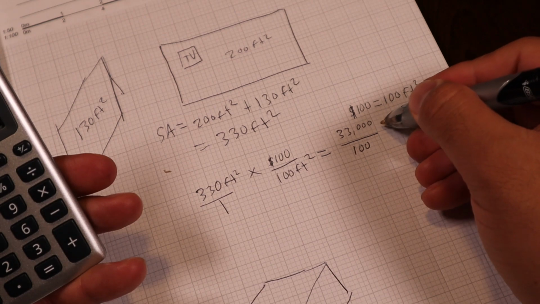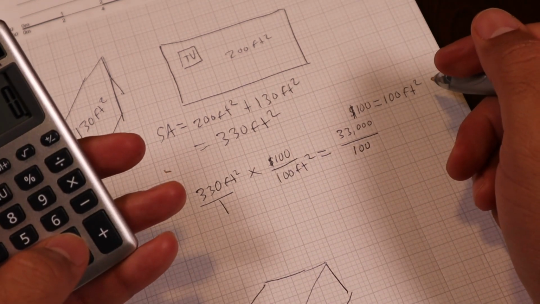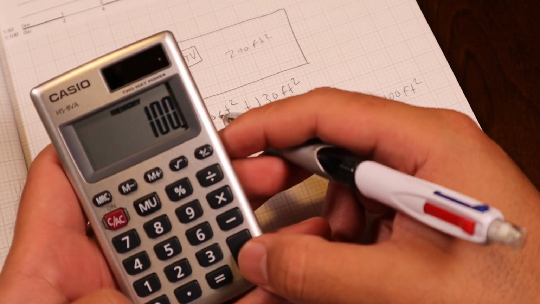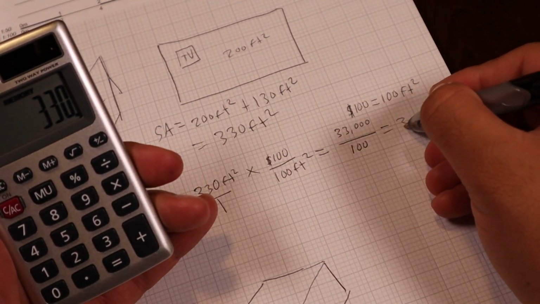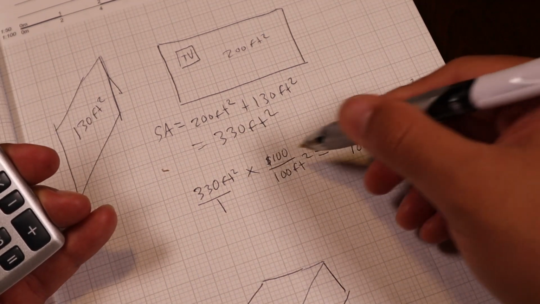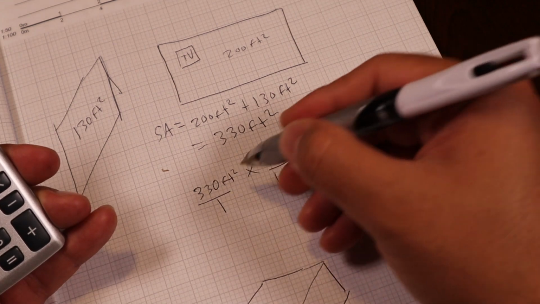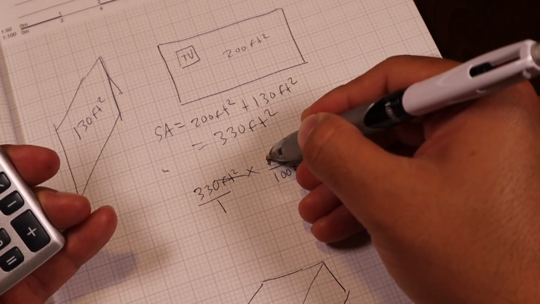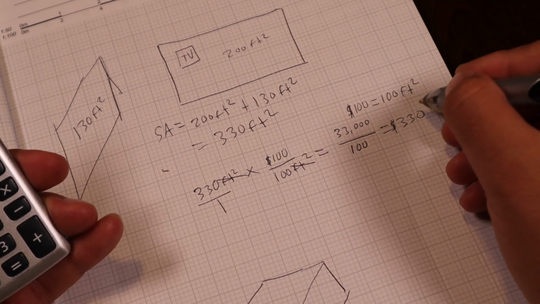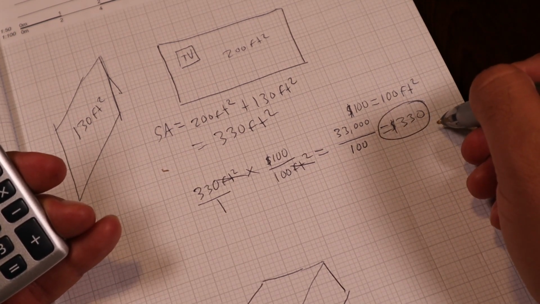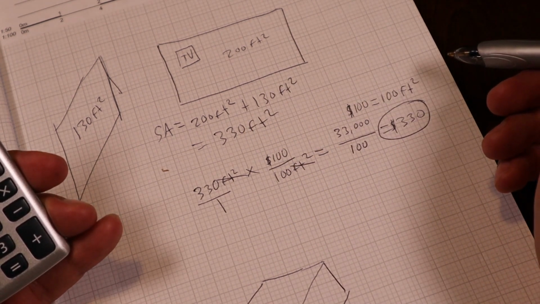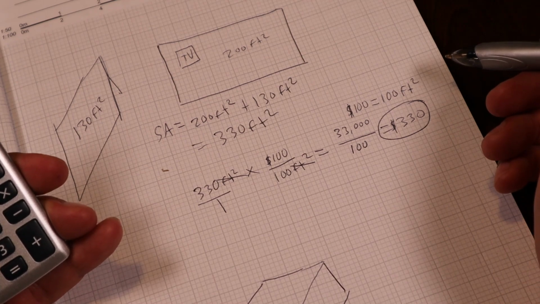Okay, so 33,000 divided by 100, and we are left with 330. And what is this number? Well, we look at the units here. We had feet and feet. These can cross out. We're left with just dollars. So this is dollars. So it costs us $330 to paint 330 square feet of the surface area of the walls.